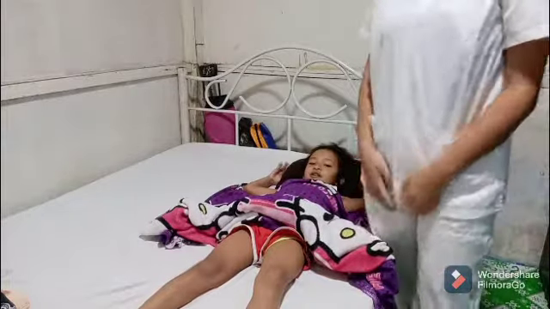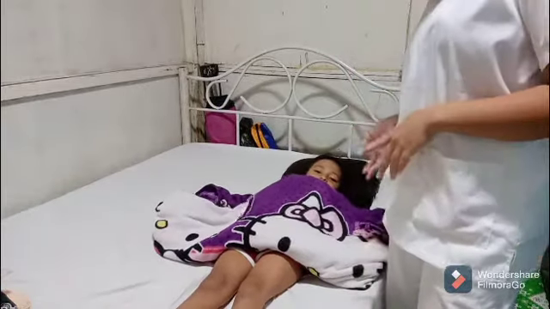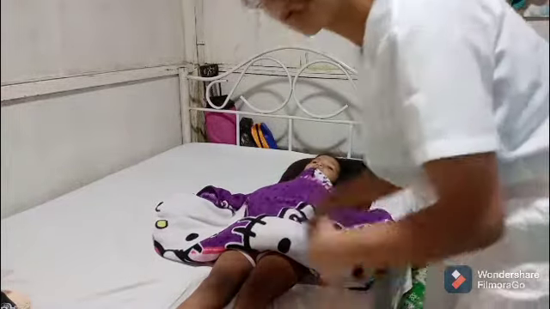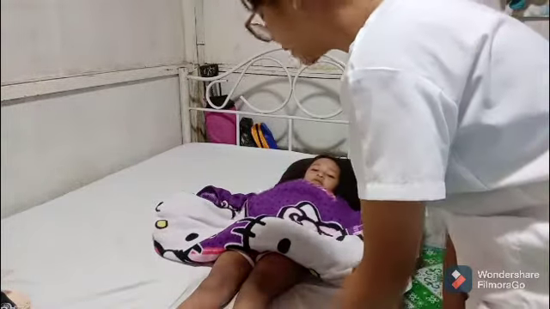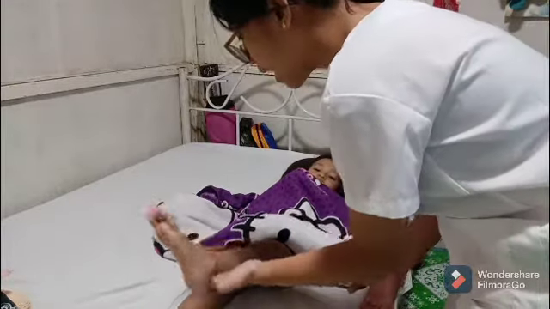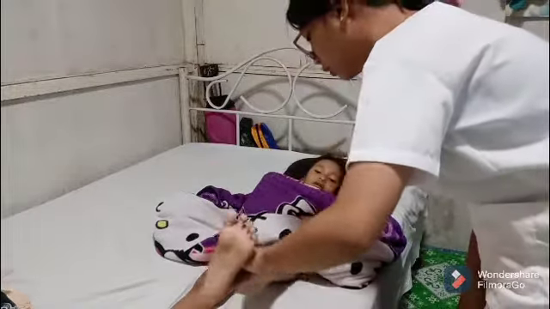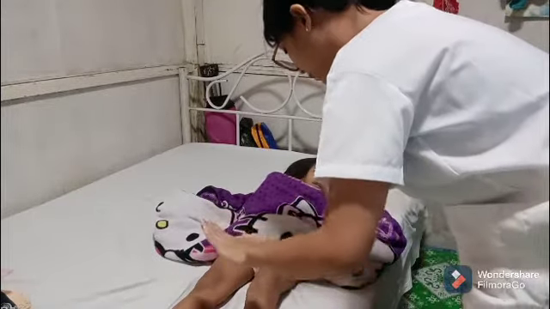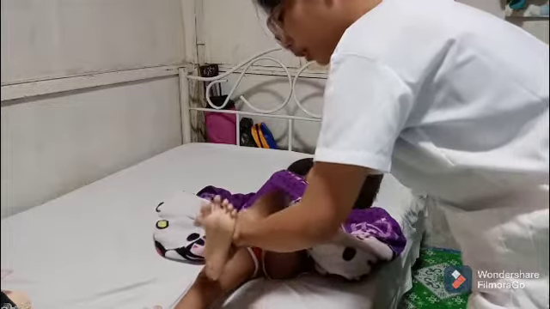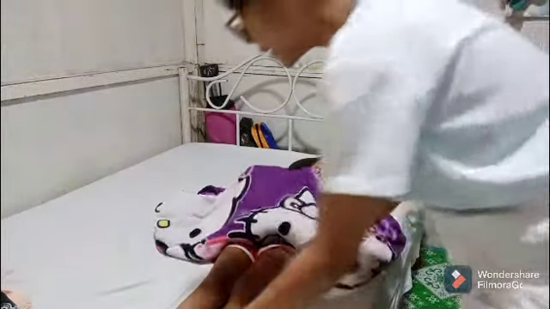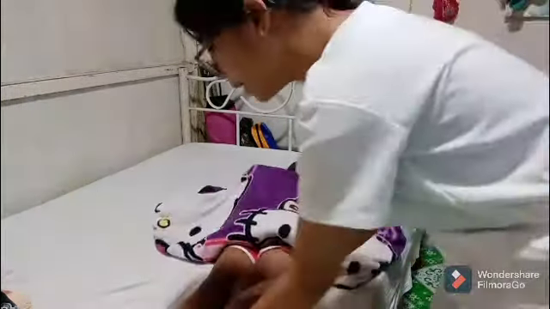Okay, thank you. Now, we are going to test the client's legs against resistance. With the client in supine position, ask the client to raise one leg. As you push down, resistance. Next is, have the client lift the same leg up, as you push up and she pushes down against the resistance of the hand.